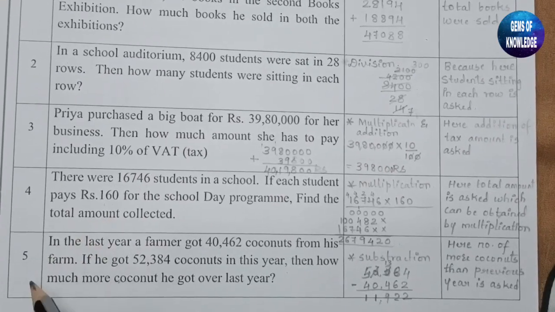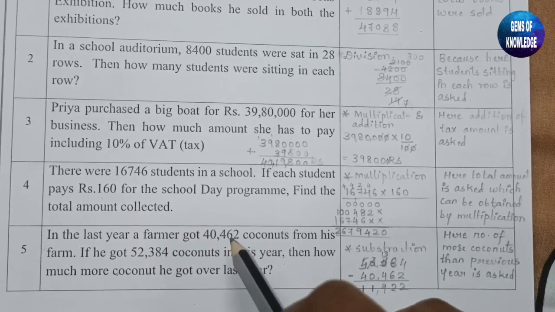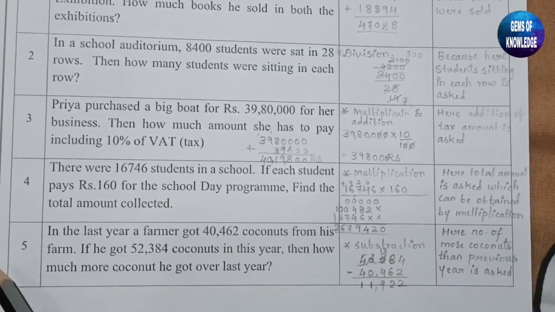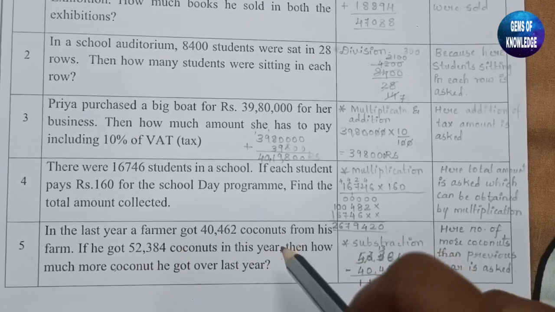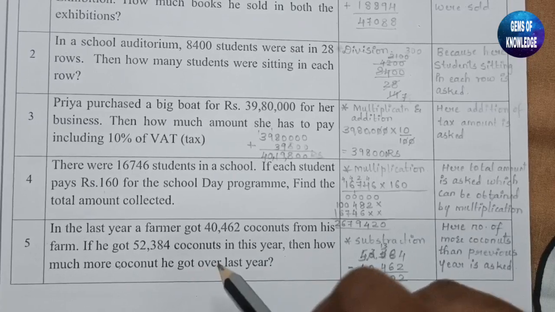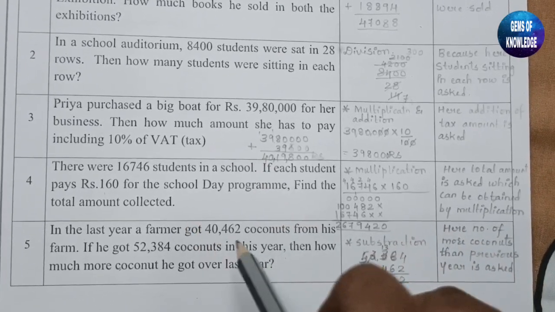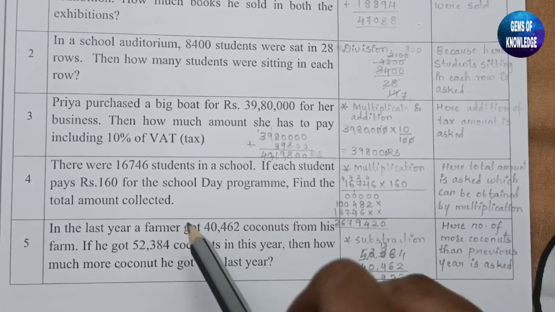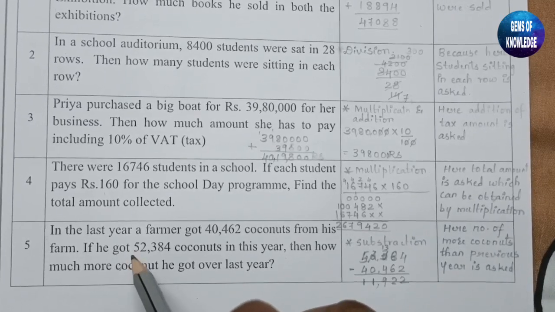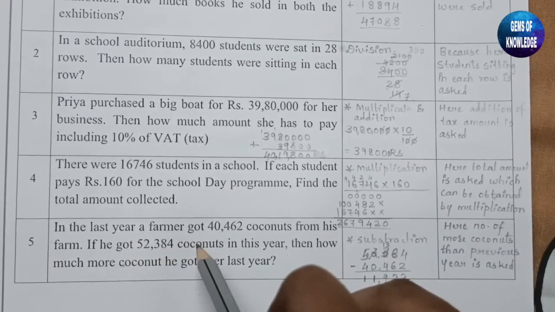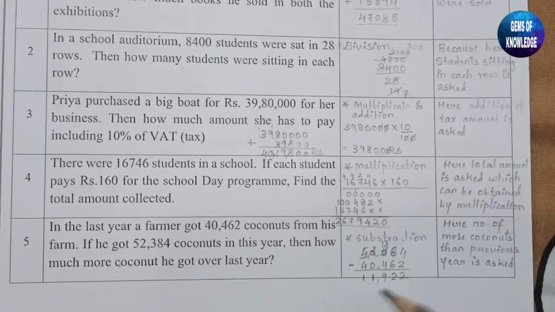Then the last one. Last year, a farmer got 40,462 coconuts from his farm. If he got 52,384 coconuts this year, then how many more coconuts did he get over last year? So last year he got 40,462 coconuts from his farm, but this year he is getting 52,384 coconuts. So we have to find out how many more coconuts he got this year.